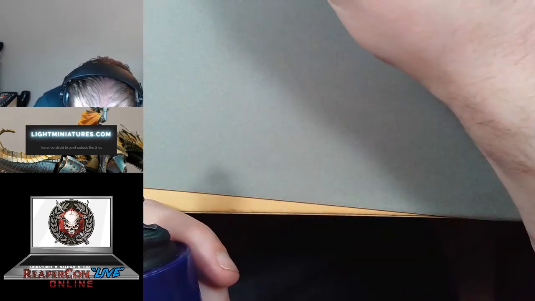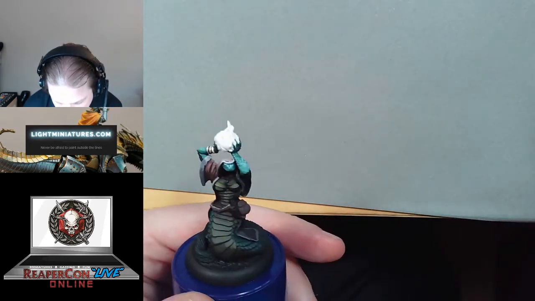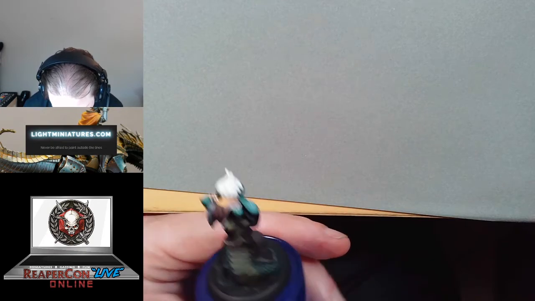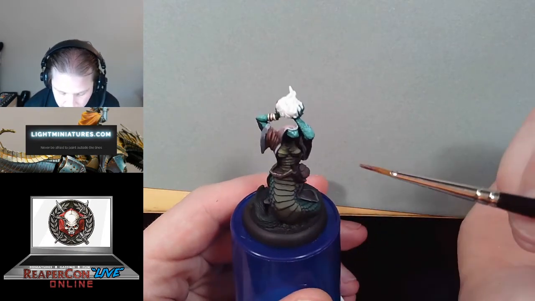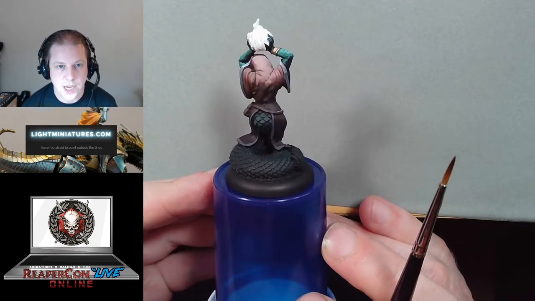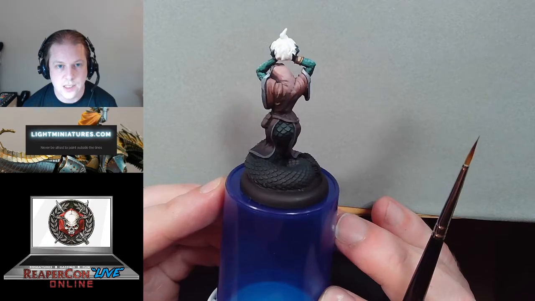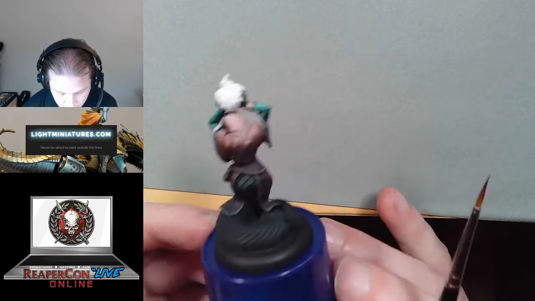I think I'm going to actually put in the yellow, and anything that I want to clean up, I will clean up after the yellow. Now that I have put in my lights and shadows, hopefully it reads like there's light coming from the direction of this fireball.